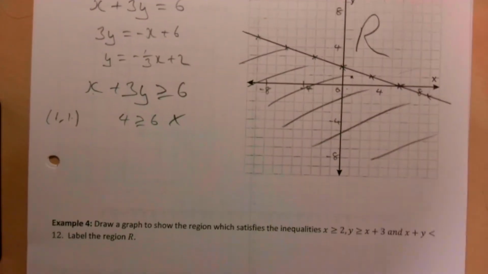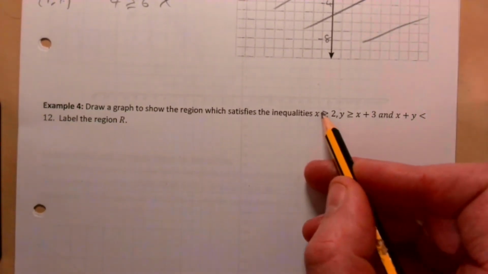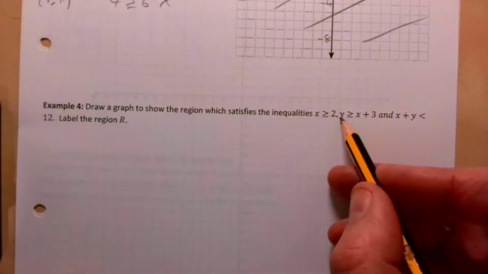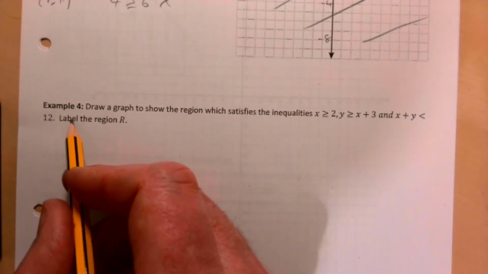Example 4 there, where are we going to plot this? There. That's okay. Let's see. Draw a graph to show the region which satisfies x greater than or equal to 2, y greater than or equal to x plus 3, and x plus y less than 12.